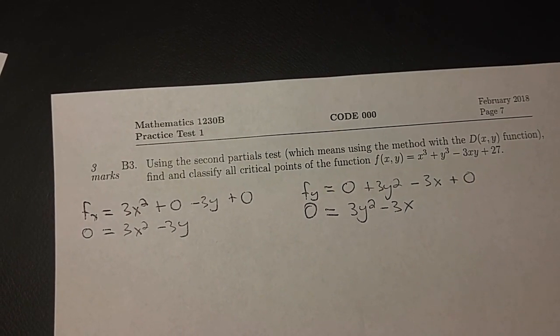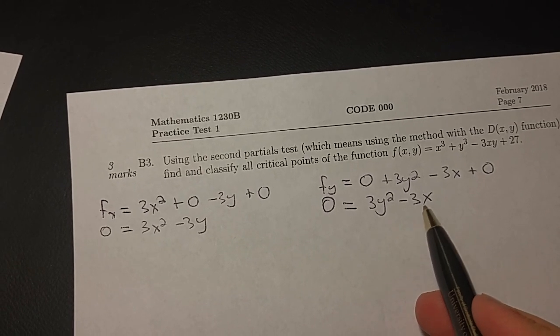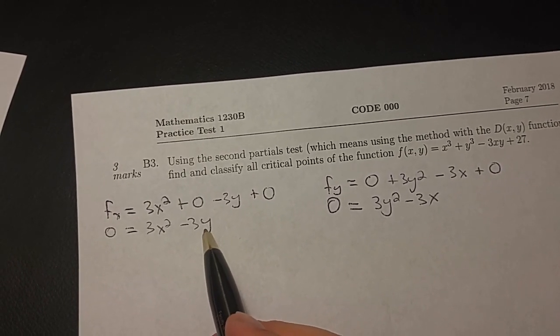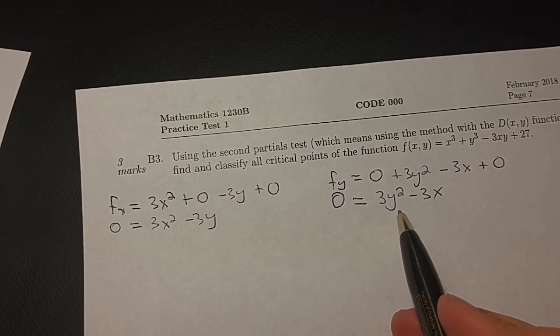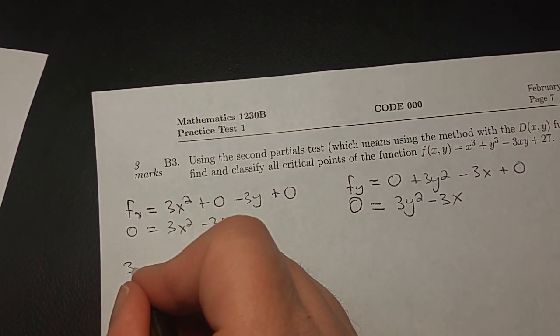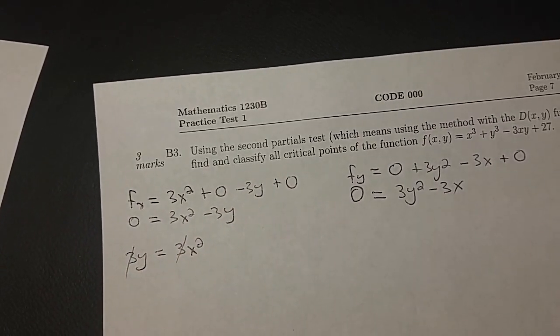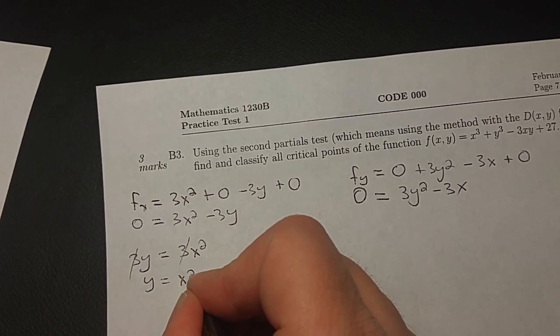Got some choices here. I can either isolate for x in the second equation and substitute it into the first, or I can isolate for y in the first equation and substitute it in the second. I'm going to substitute for y in the first because I feel like it. Add 3y to both sides. 3y is equal to 3x squared. Divide both sides by 3, so we get y equals x squared.